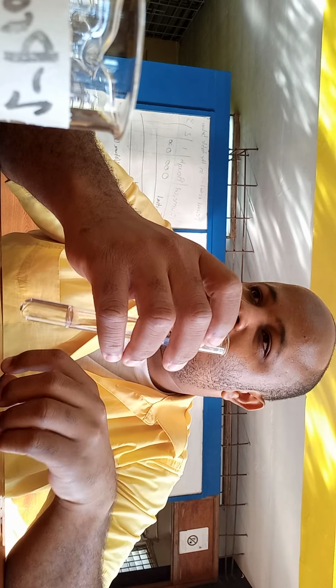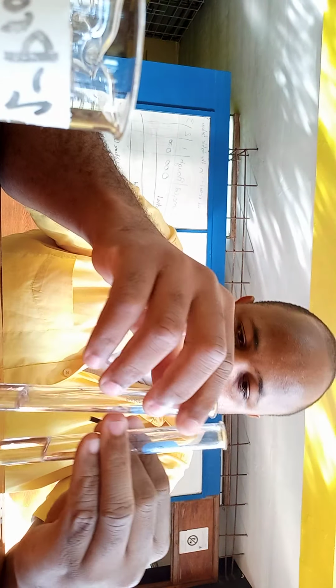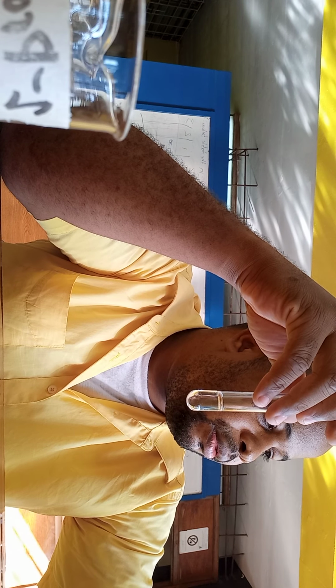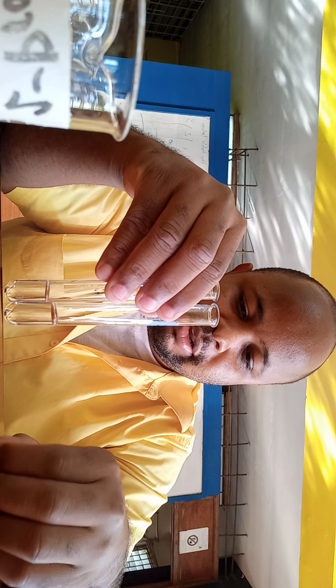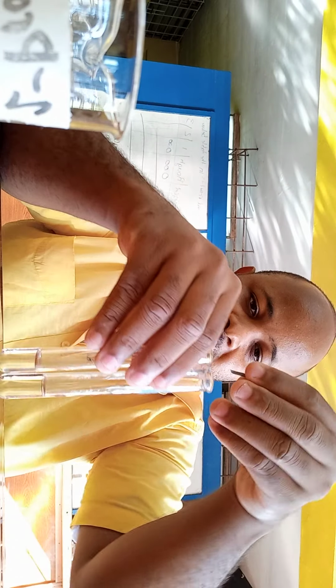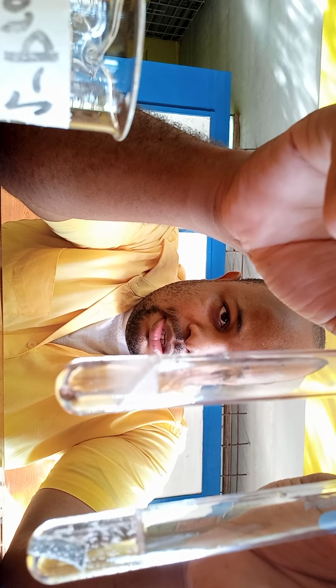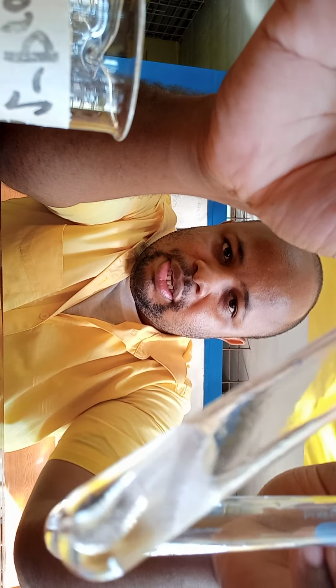So let us put a piece of magnesium in there and see which one gives a faster reaction. Now this has a little more than this one, so let's just tip out a little. Right, it's almost the same, and the pieces of magnesium are basically the same size. Let's compare them. Obviously, you see that this one is reacting much faster than this one.